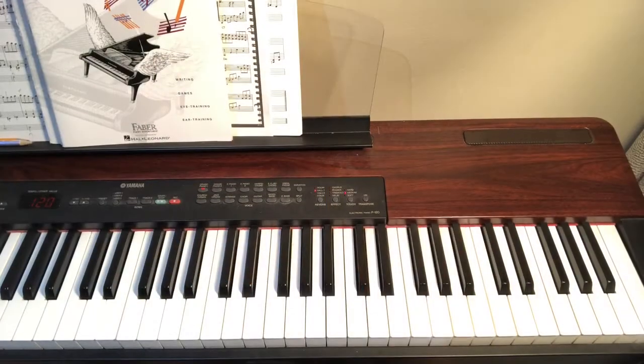Today's video is part 1 in a series on chords and chord symbols. This video is geared towards those students that have learned how to play at least one major scale on their instrument. We'll begin with the question, what is a chord? A chord is any time you play more than one note at the same time, which creates harmony.